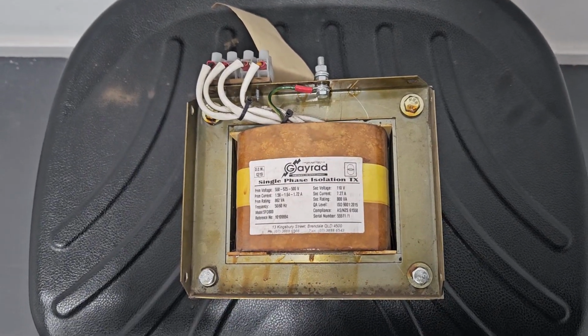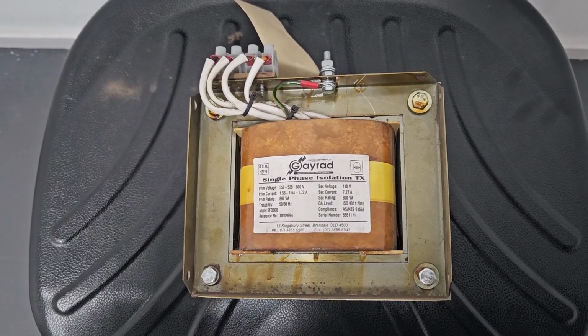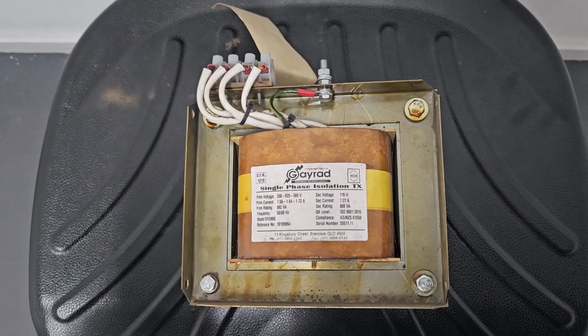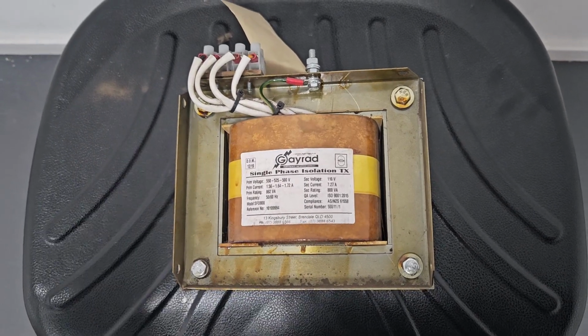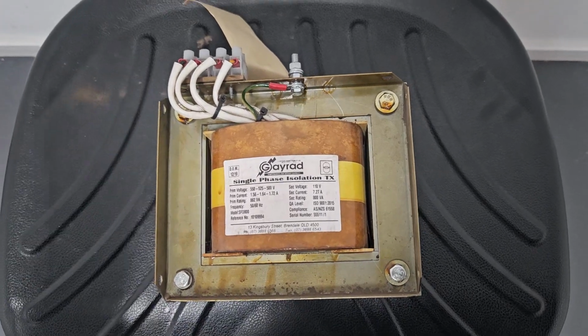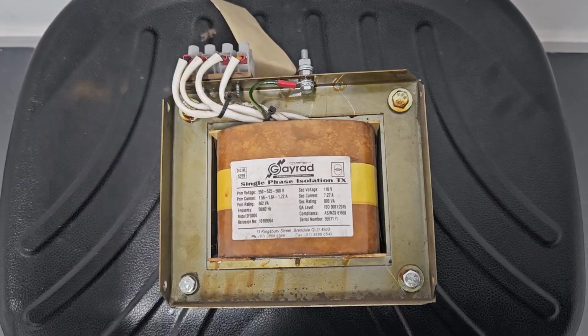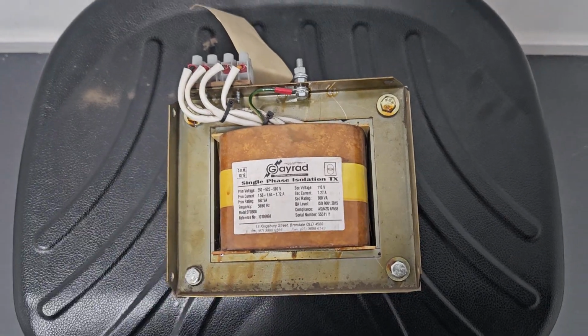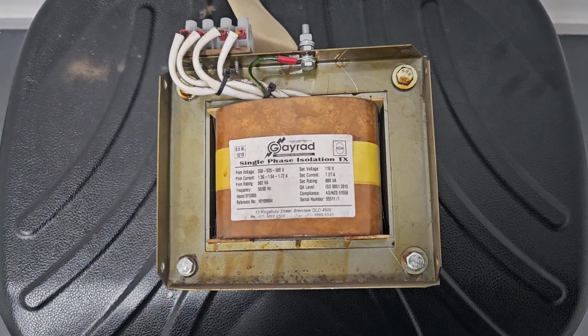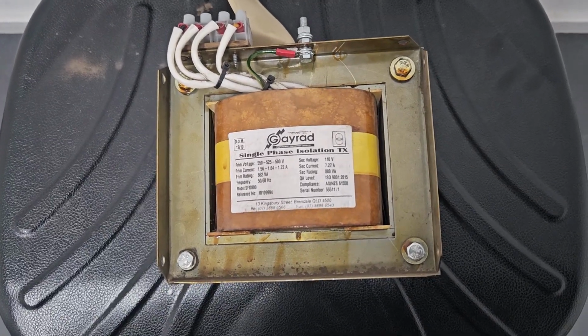You step down the voltage to lower values so that it is conditioned and ready to be used by consumers. When I talk about consumers, it's factories, industries, and commercial and domestic users. So that's where you find it on the generation side, transmission side, and distribution side.